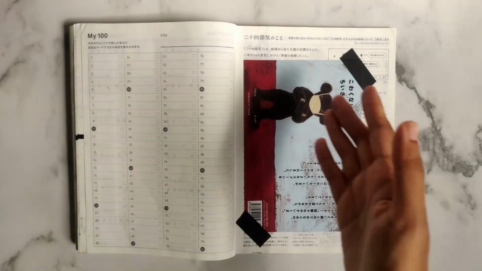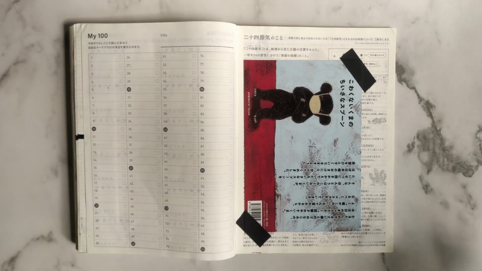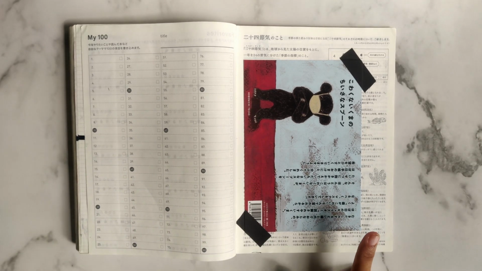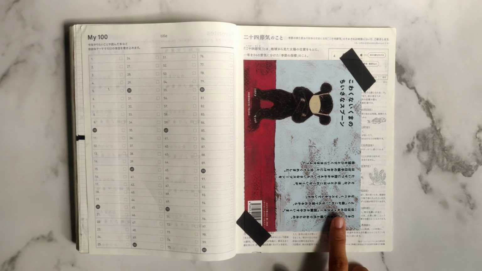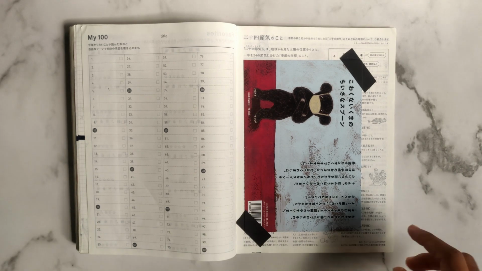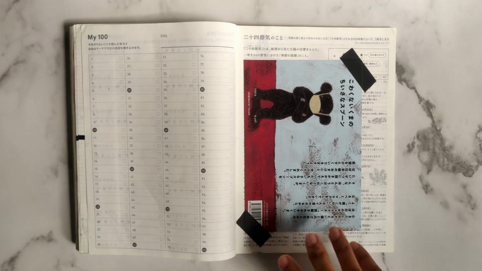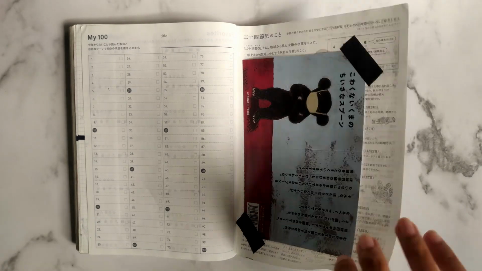Anyway, I don't use most of these spreads because one, they were in Japanese, and frankly I had whatever I wanted to use already, so I don't really need this. This is something that I do every year. I want to keep a memory of the gift that I got with the Hobonichi that year. So we got a spoon for 2022. Obviously I can't keep the spoon in here, I just kept the card that came along with it.